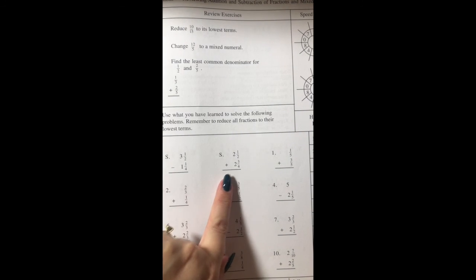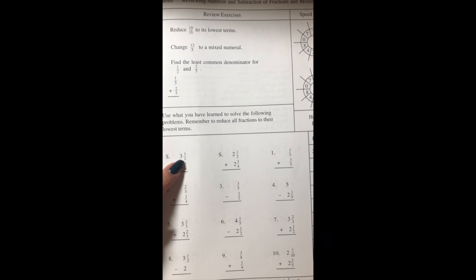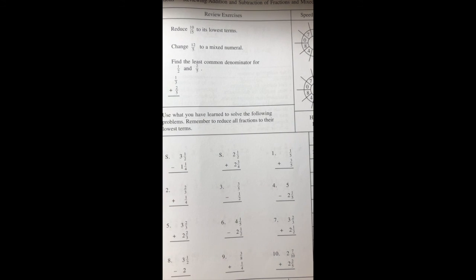For our first sample, for example, we have unlike denominators. So the very first thing you're going to do is find the least common denominator of 2 and 4, and then you will subtract. Remember that if your number ends up being too small to subtract, you have to borrow from the large number.